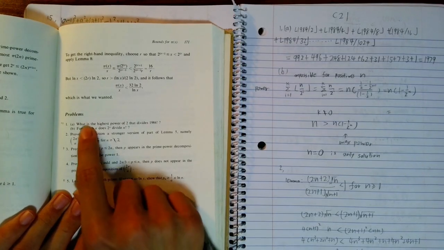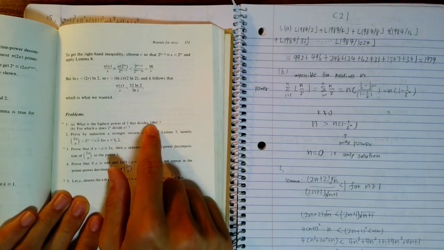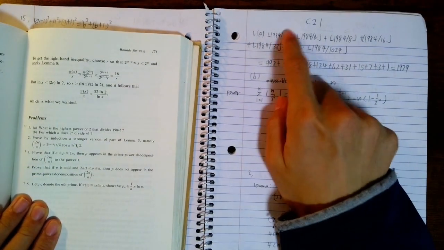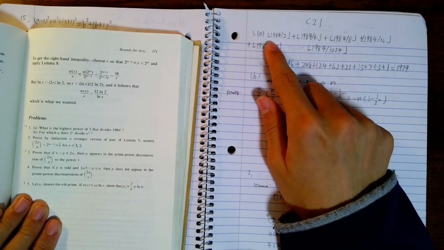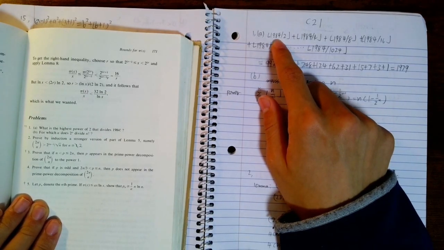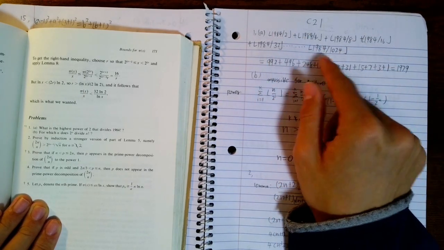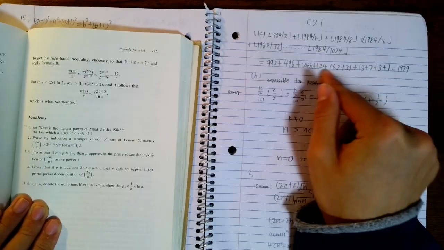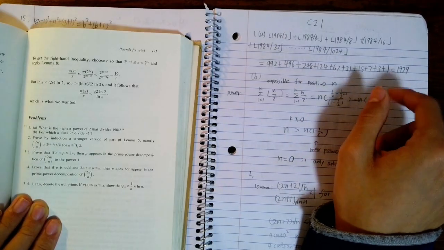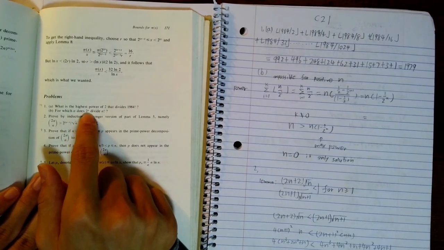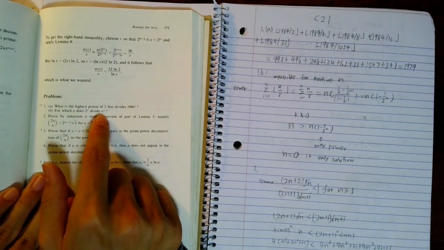The first one asks for the highest power of 2 that divides this. We take the floor of the number divided by each power of 2, add them up, and we get the answer. Part B: for which n does 2 to the n divide n factorial?